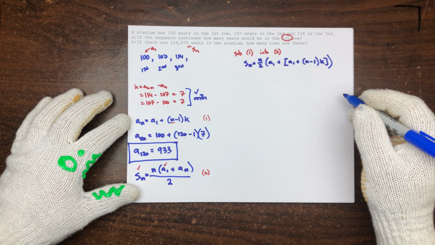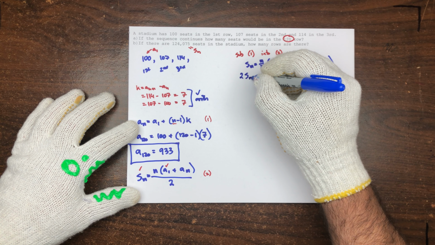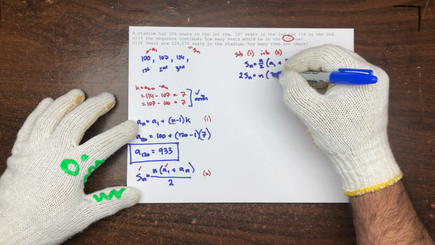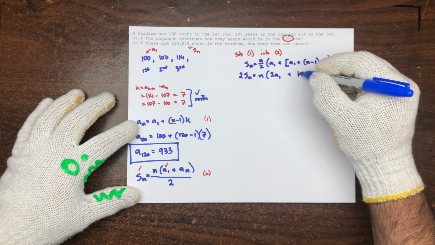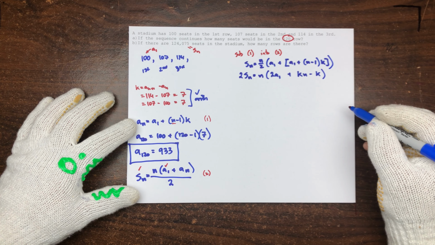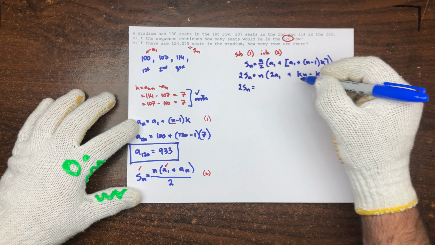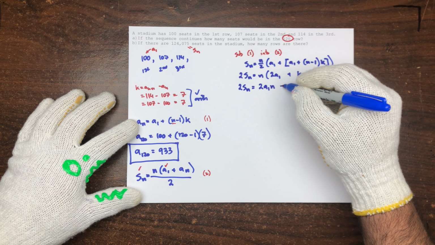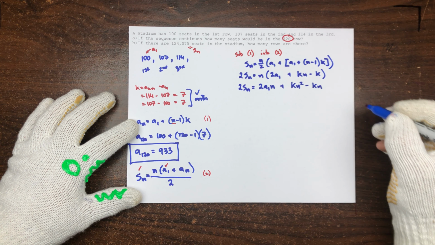Let's expand this out. I'm going to get rid of my fraction by multiplying everything by 2. So 2S_n is equal to n times (2a_1 plus kn minus k). Now let's expand the n: 2a_1 n plus kn squared minus kn.